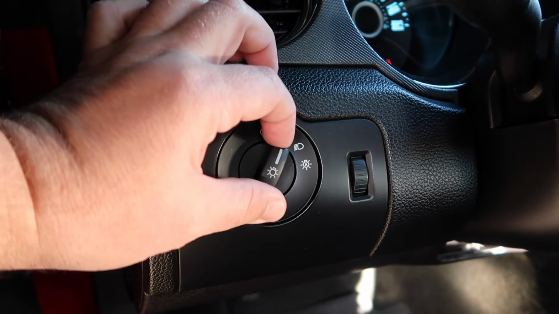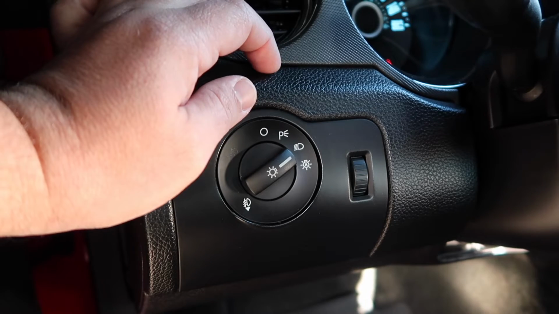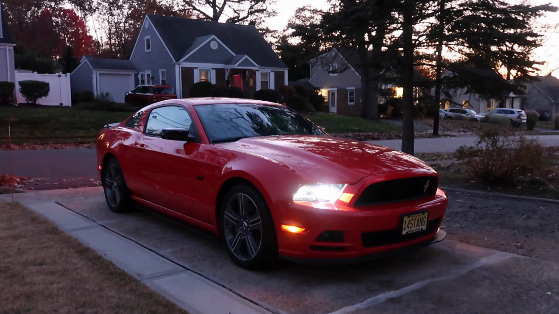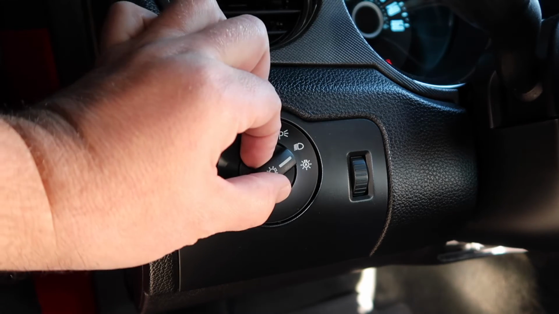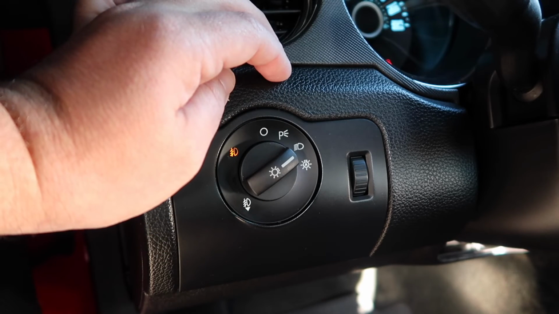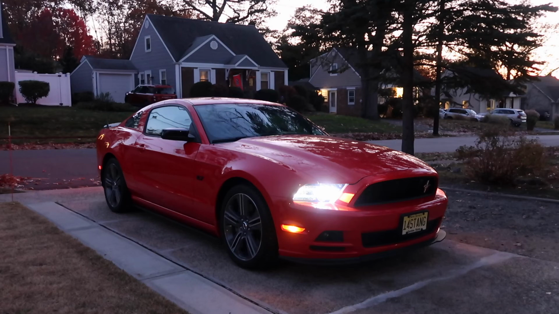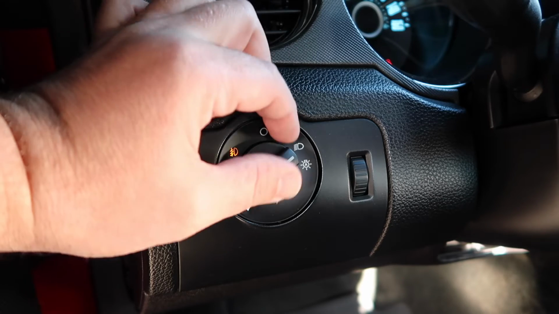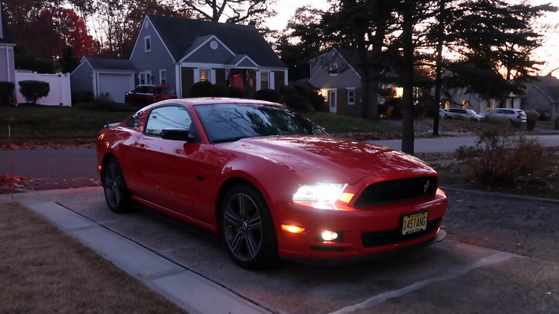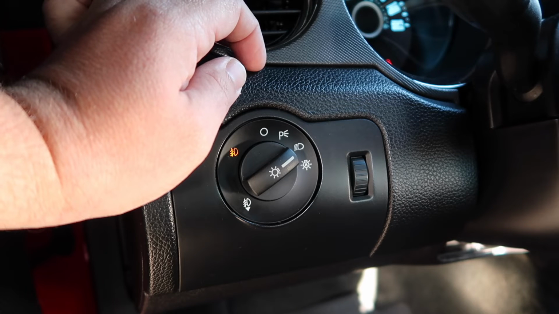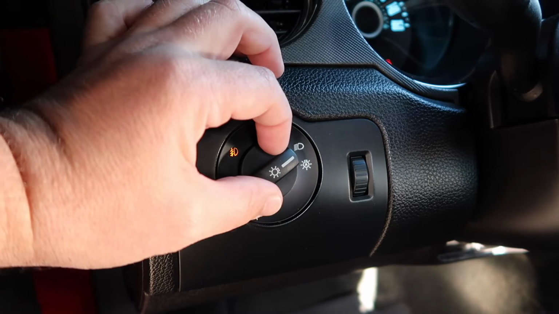Selecting the third position on the dial will activate the headlights. Once again, pulling the dial out turns the fog lights on, and pushing it in turns them off. The fourth and final position will engage the automatic headlights.